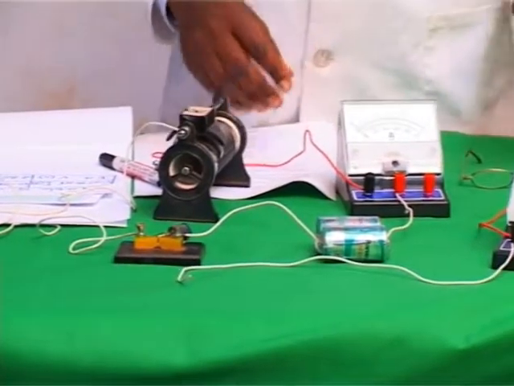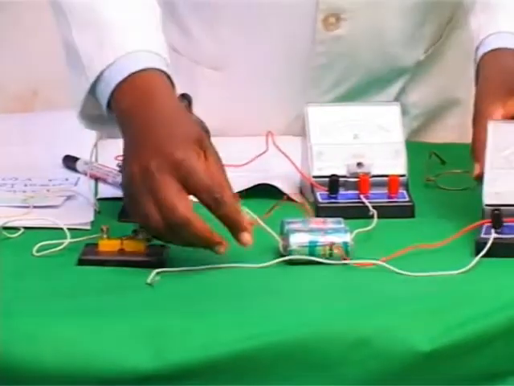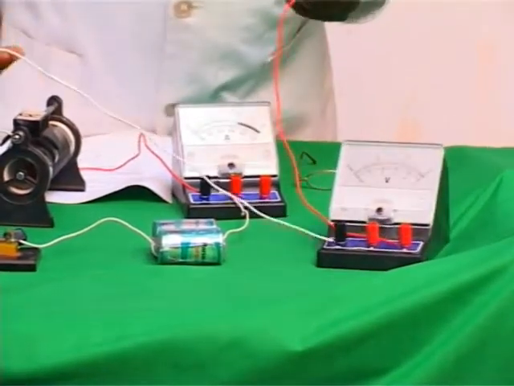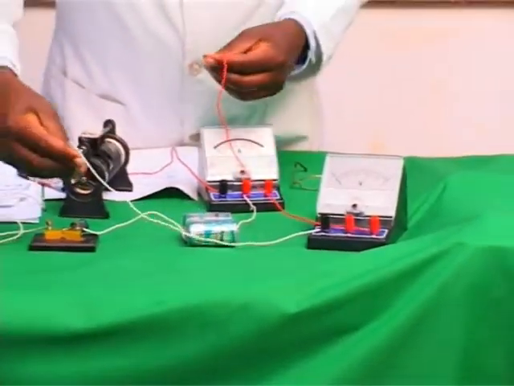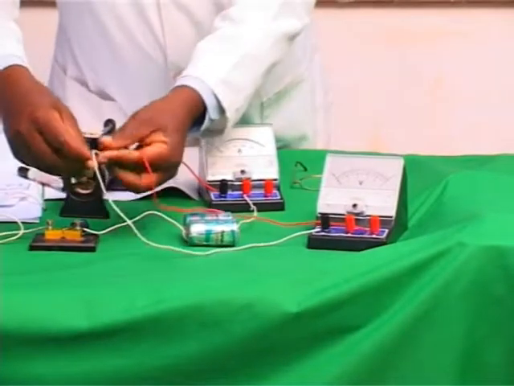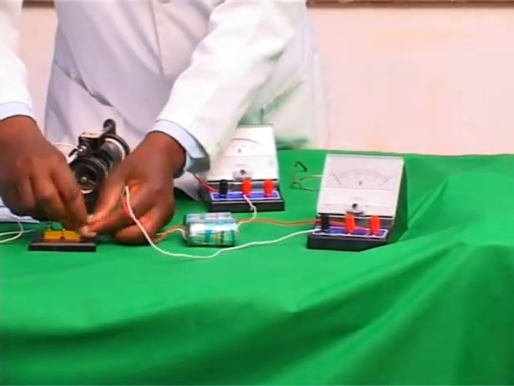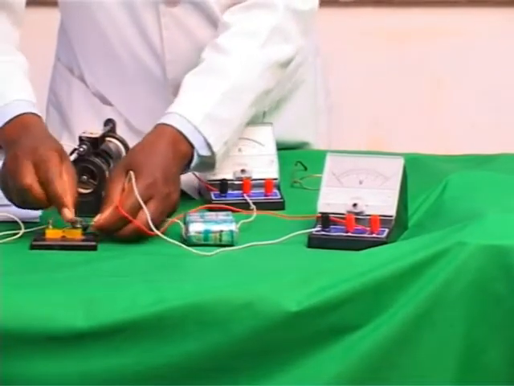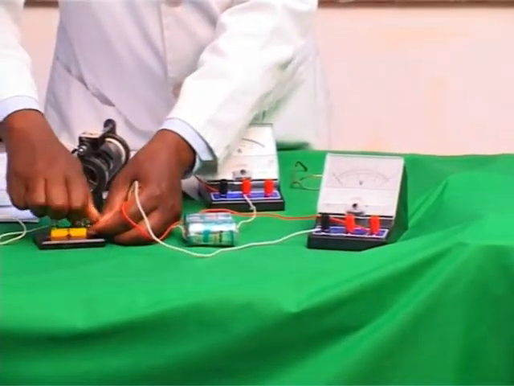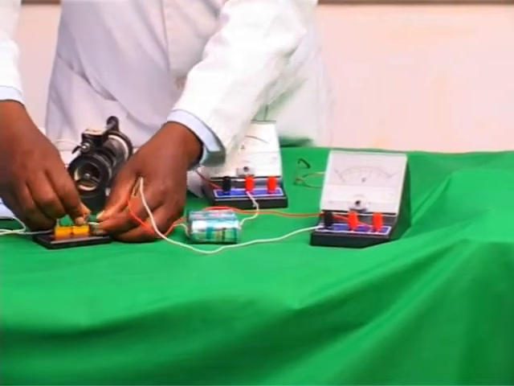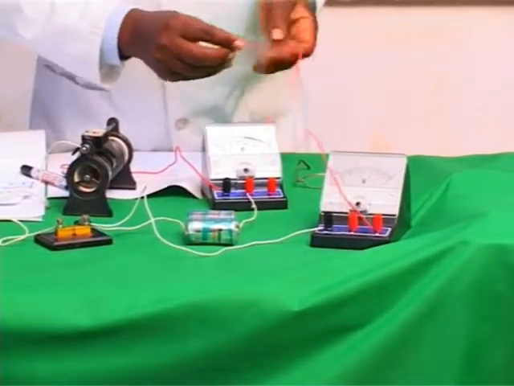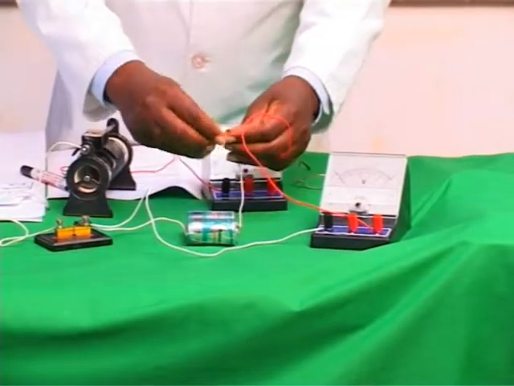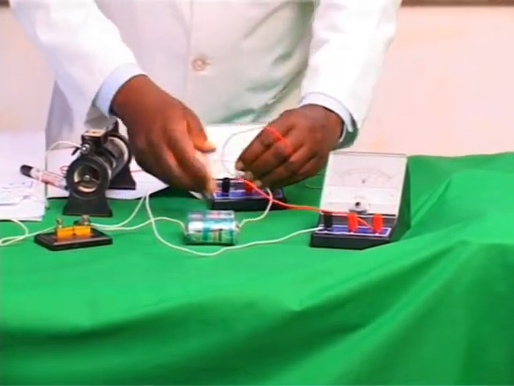And then connect the voltmeter parallel to the cell, the negative terminal, the negative part, the positive terminal to the positive terminal of the cell.